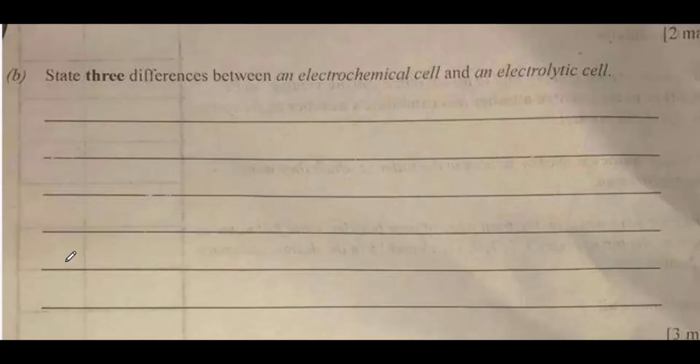Fine. State 3 differences between an electrochemical cell and an electrolytic cell. An electrolytic cell is the opposite of an electrochemical cell. While electrochemical cell converts chemical energy into electrical energy, electrolytic cell converts electrical energy into chemical energy. How?